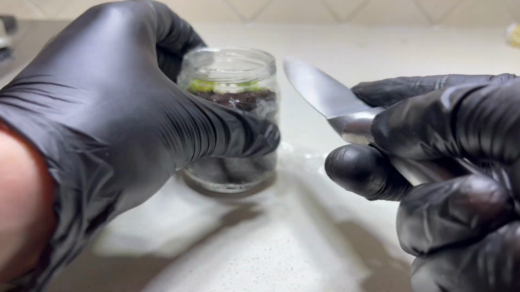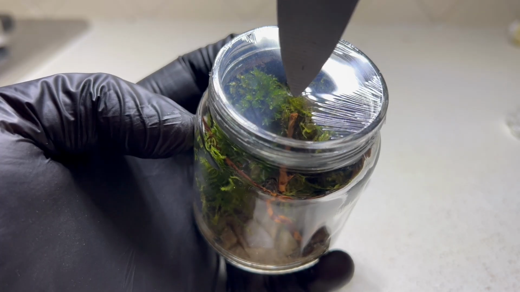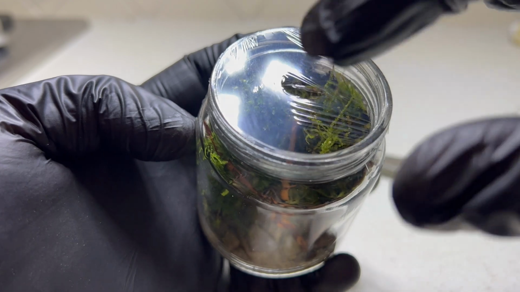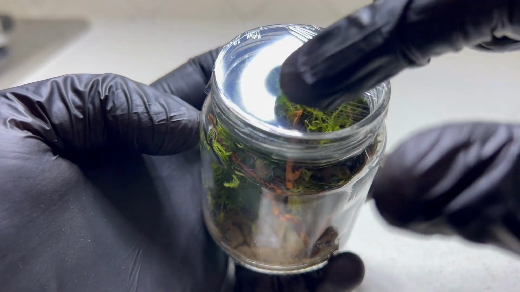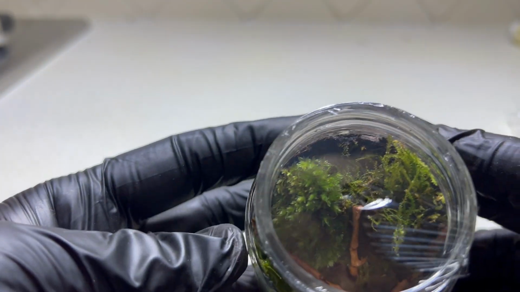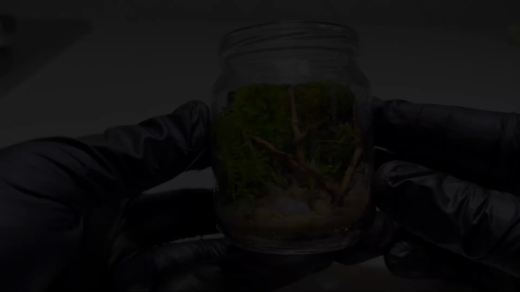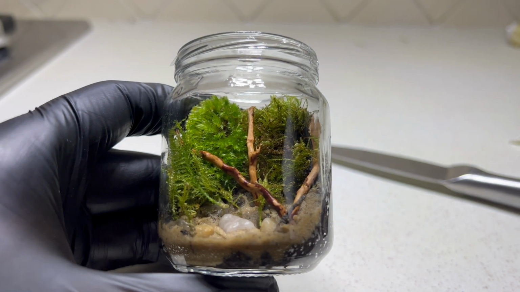I ended up having to change this cling film a couple of days later because it was letting too much air out and it wasn't creating that water cycle within. The moss and everything was fine, but just if it's something that you don't want maintenance on, and you make these to sustain themselves, so it's pointless putting a hole in so big. Just get a pin and poke a couple of pinholes in there.